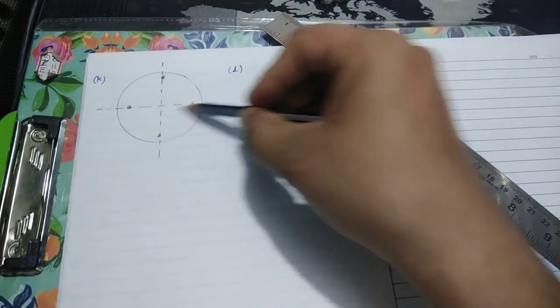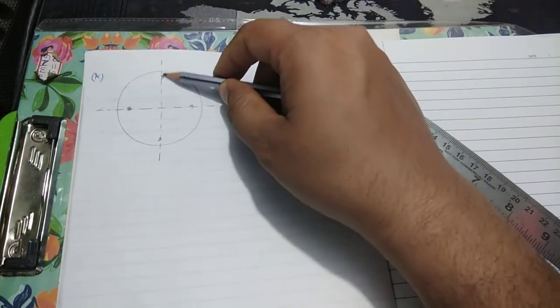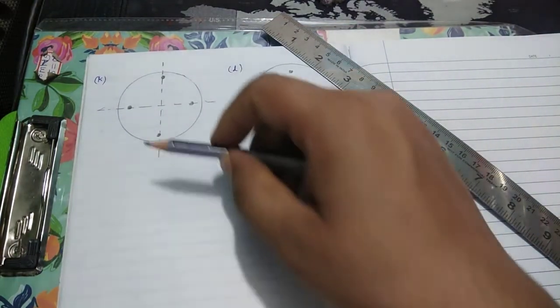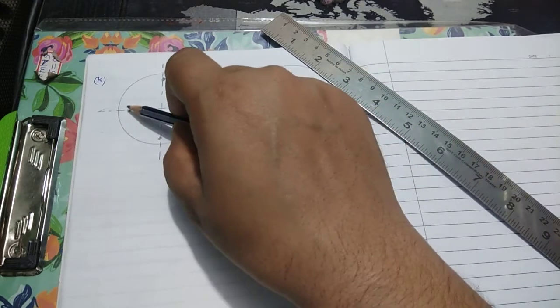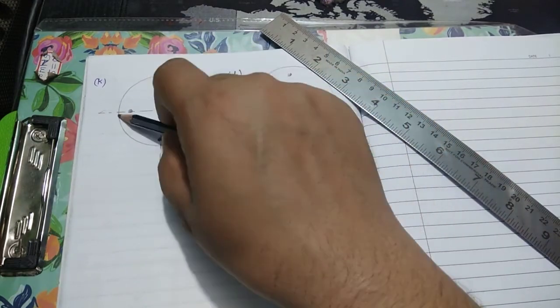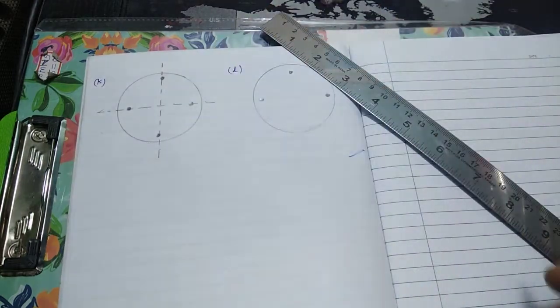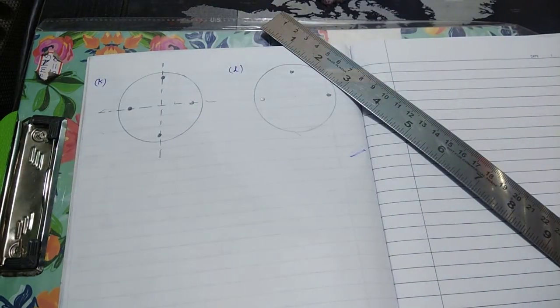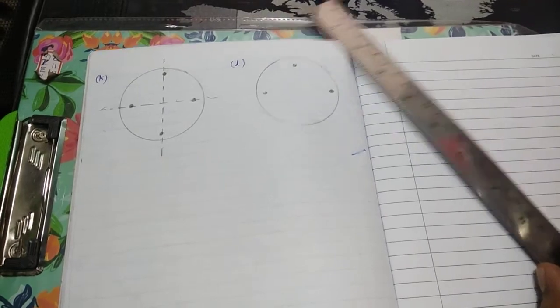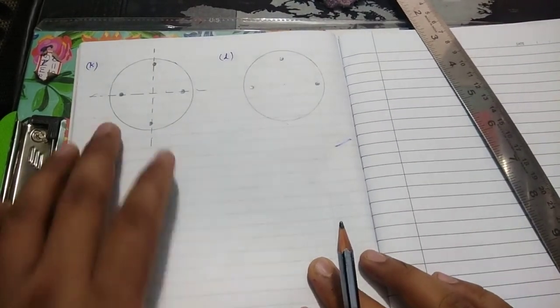If we fold horizontally, then these two punch holes will coincide, this whole figure will coincide, and these two dots will also coincide with their other half. So here we get two lines of symmetry.